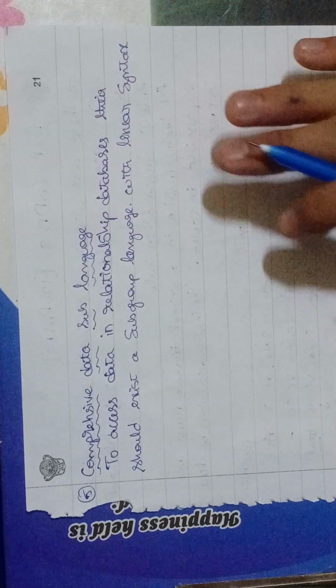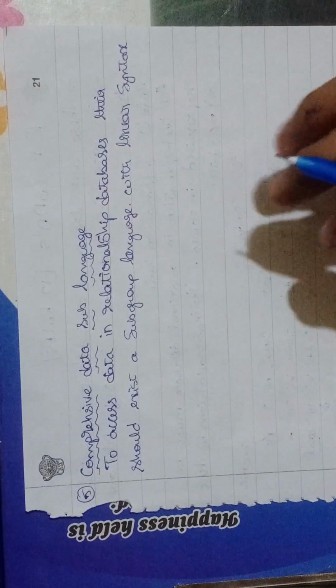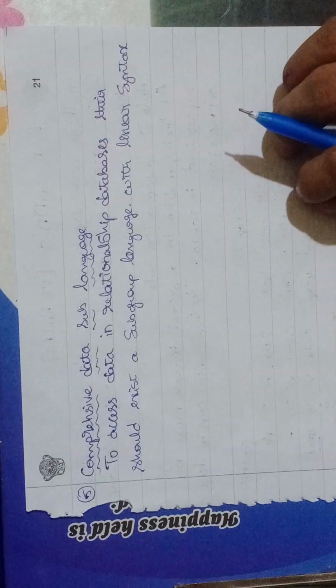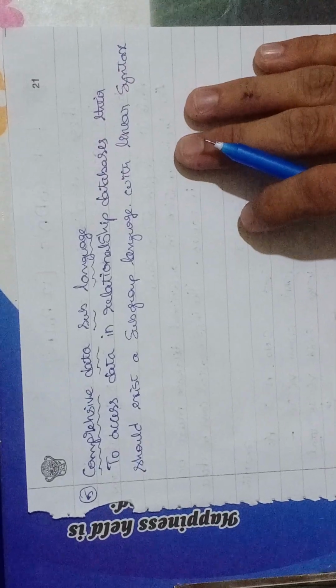Okay, that supports data definition and data transaction management of data manipulation.